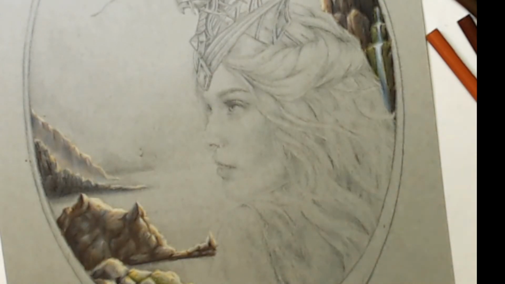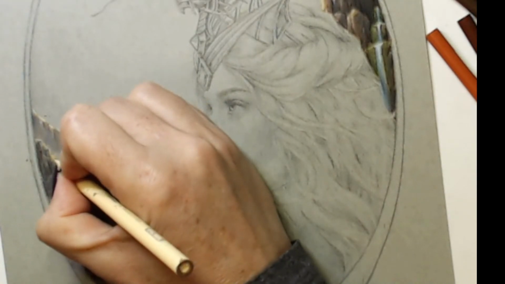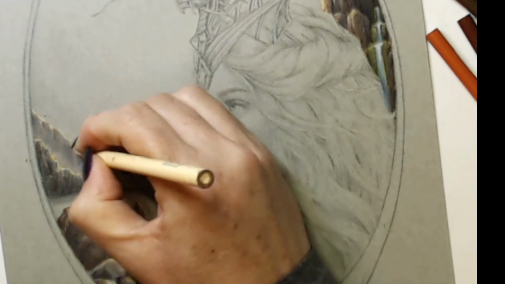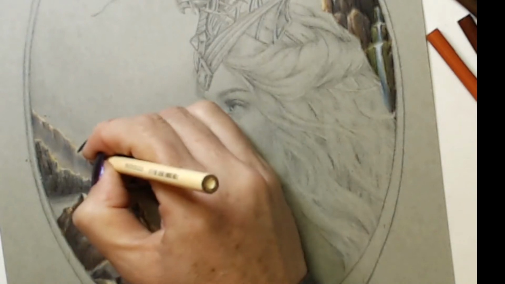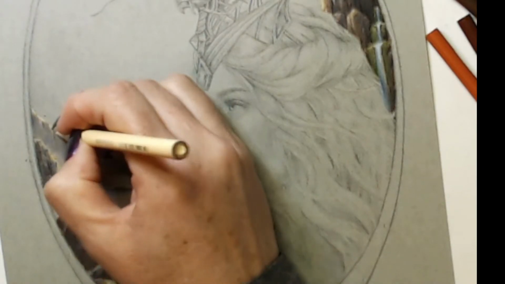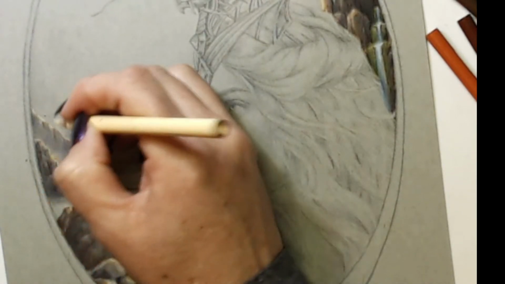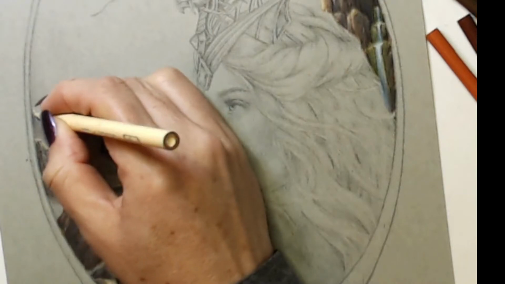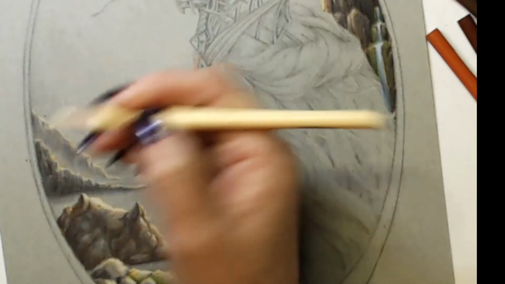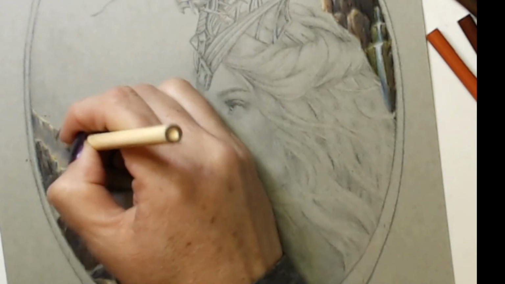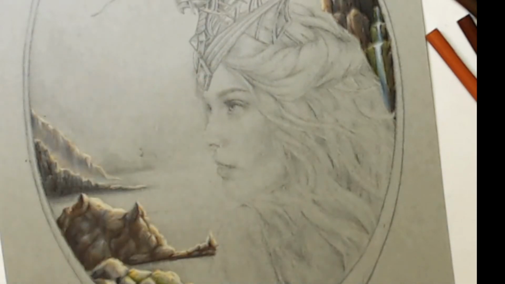Now just take Eggshell and just enhance your highlights. And there's no right or wrong. You can make your rock formations or cliffs look like you want them to look. So they don't have to be exactly like this. You must just go and have some fun and play around.